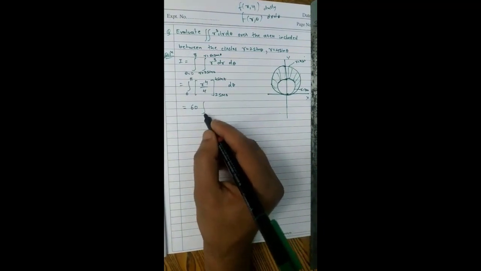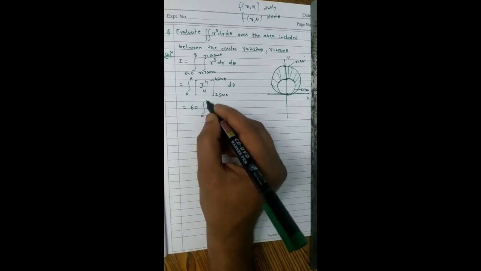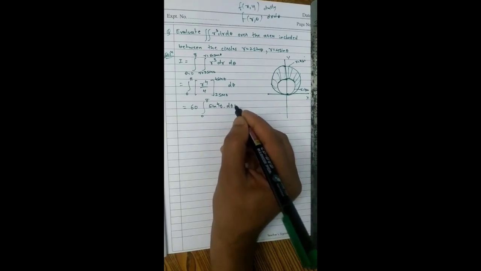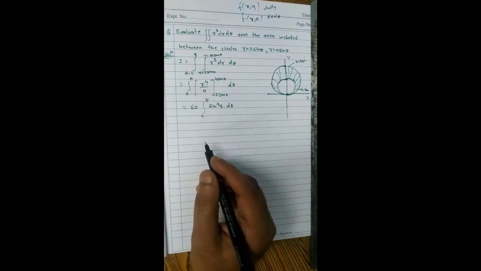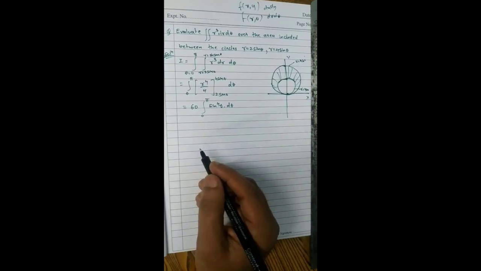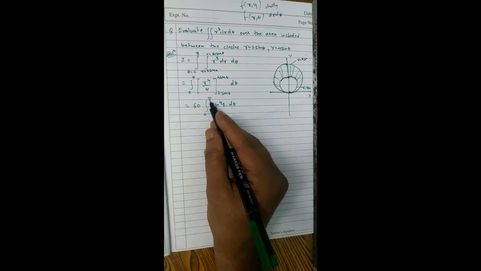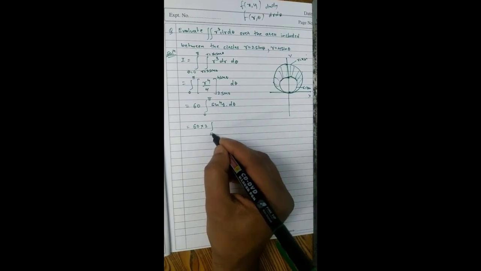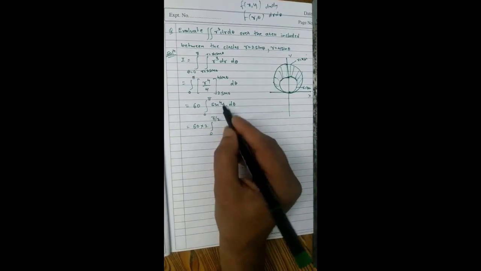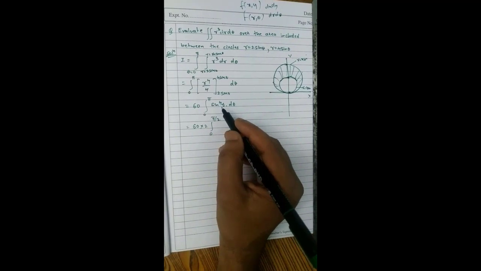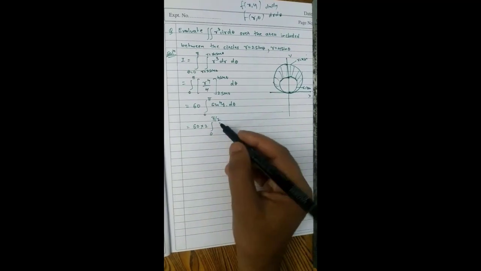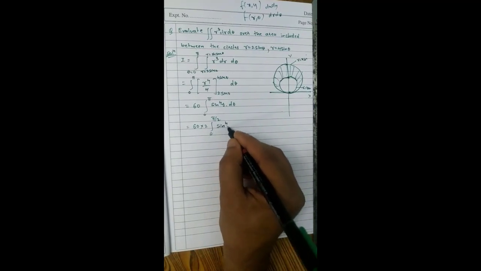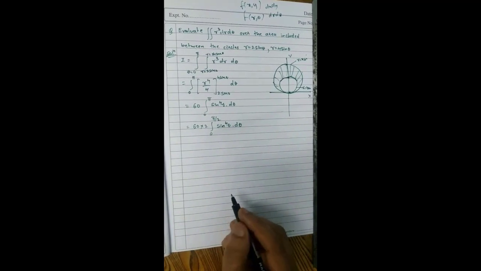60 integration of 0 to pi sine 4 theta into d theta, right? Okay, so it is 0 to pi. Now one of the properties, I can write it as 60 into 2 times 0 to pi by 2, because I want to make the calculation much more simplified. So I will take it 0 to pi by 2 sine of 4 theta into d theta, right?